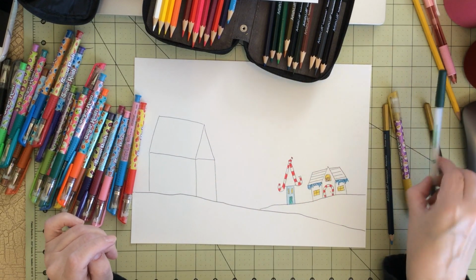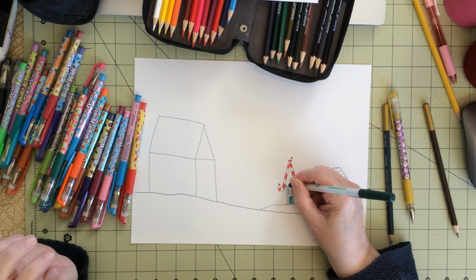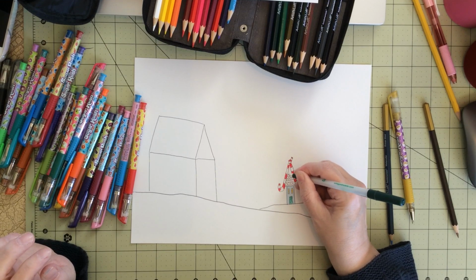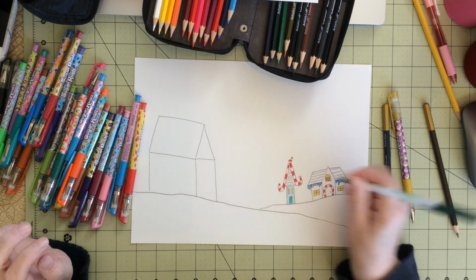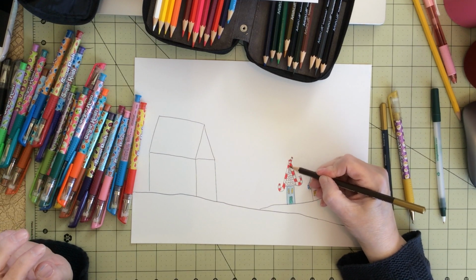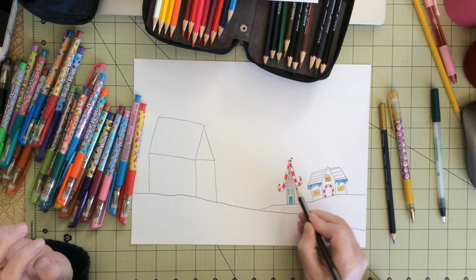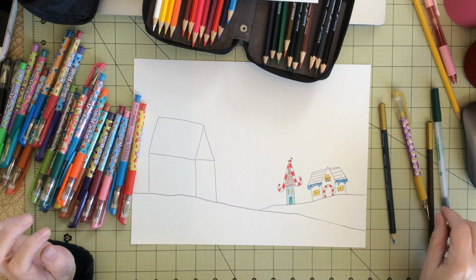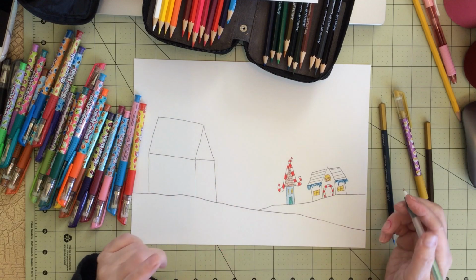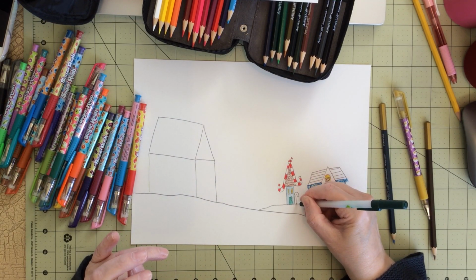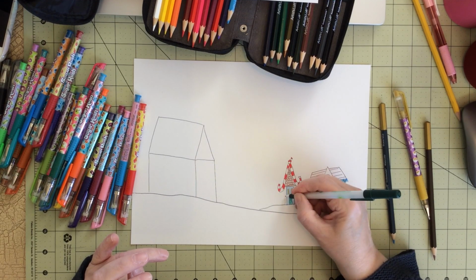I might want to add a little something to this roof. Maybe some scallops to the roof like this before I color it in. And I think I'll color that in brown. And I also want to add some details around the houses. So maybe I'll add a candy cane here and a candy cane here, like that.